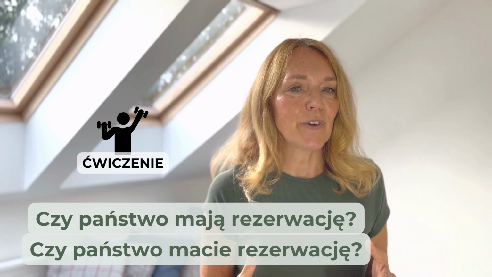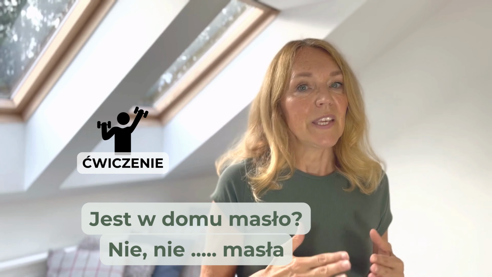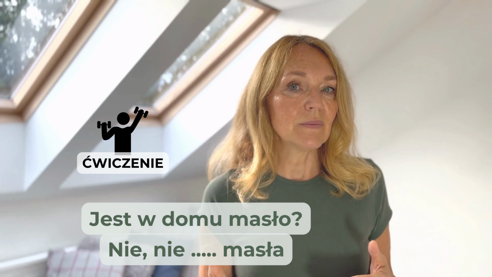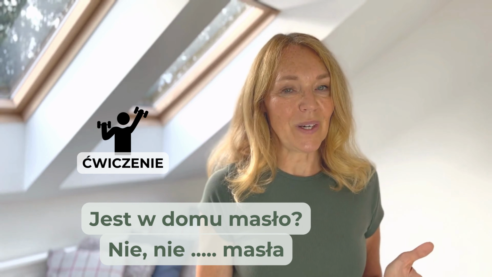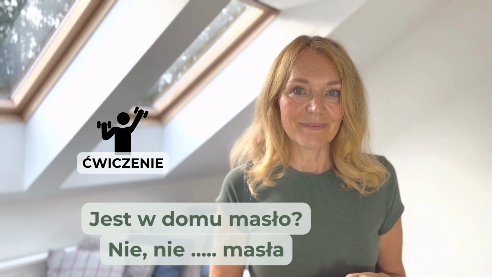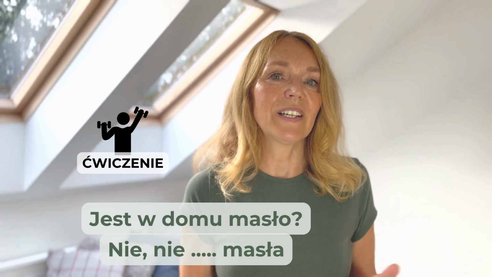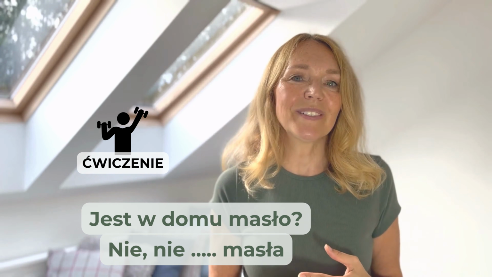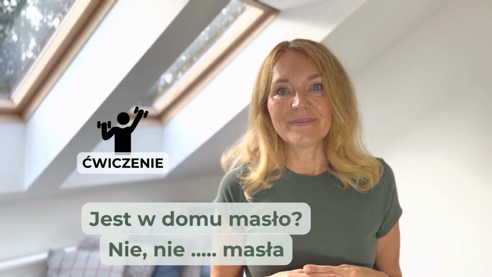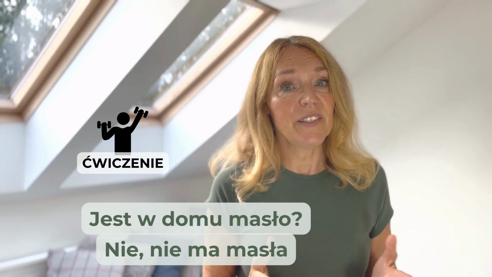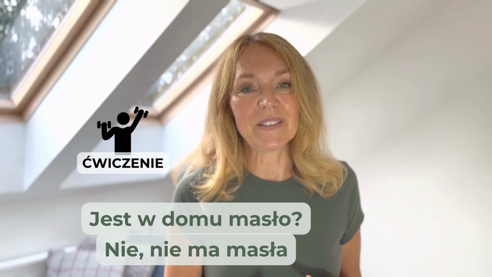Which form of the verb will you use in this sentence? Jest w domu masło? Nie, nie masła. So you want to say there isn't any butter. How do you say that? Do you remember? Nie, nie ma masła.